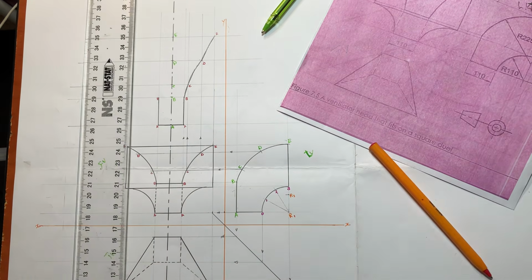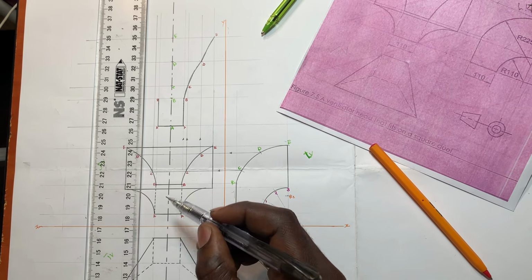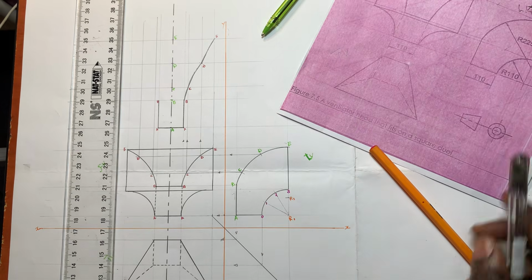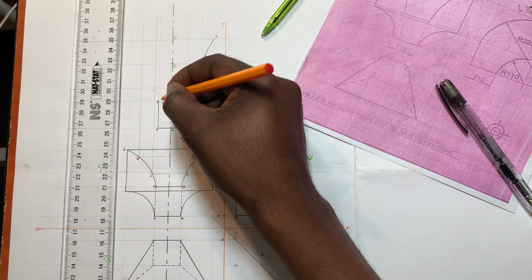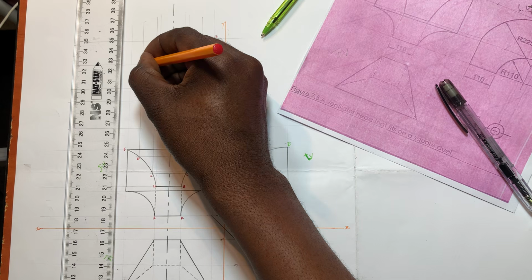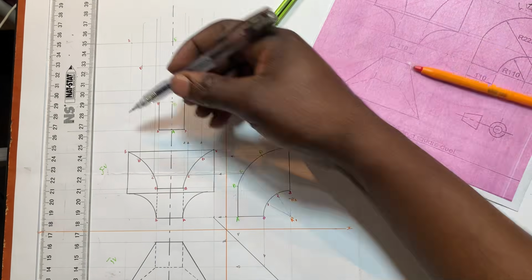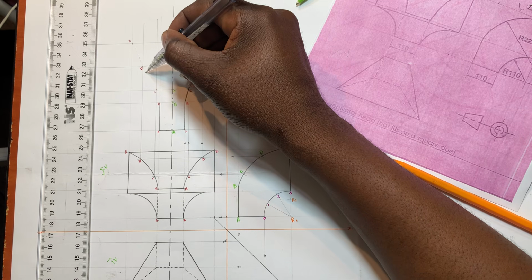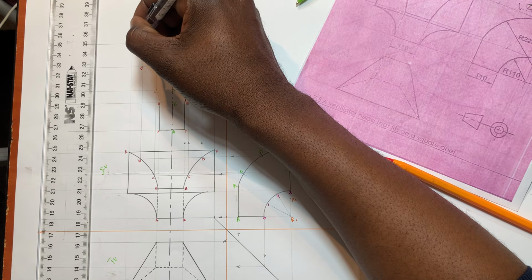So I'll do the same thing on this side. Construct it up. Construct the D up, construct the E up. So which means the C right here and the D right here and the E right here. Then I can join them. So let it be solid.